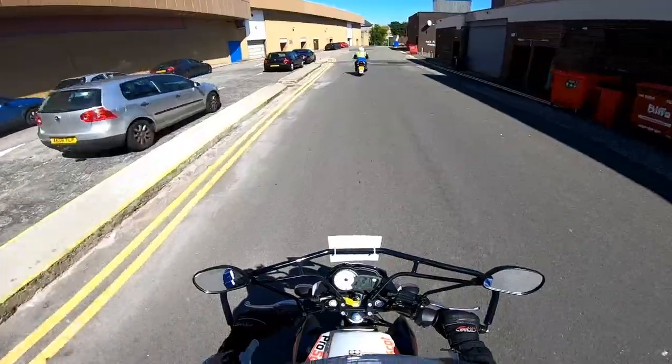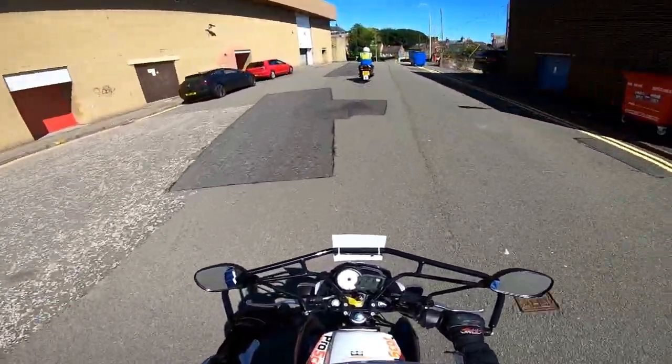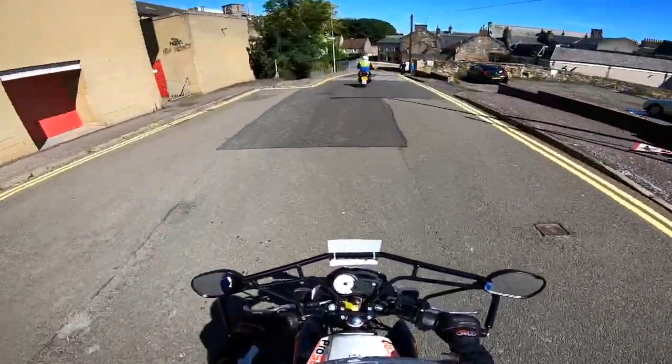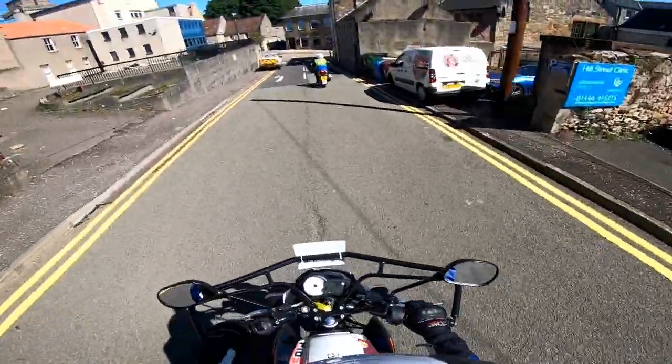Now I've got a wee blind crest here, but over the top of the blind crest my vision is going to start opening up and we're going to turn right at the end here. So there's my mirrors checked, you know the routine by now. There's the signal. I'm already in position, so I'm not needing a shoulder check because it's just a gradual change of direction, so I don't really need it.